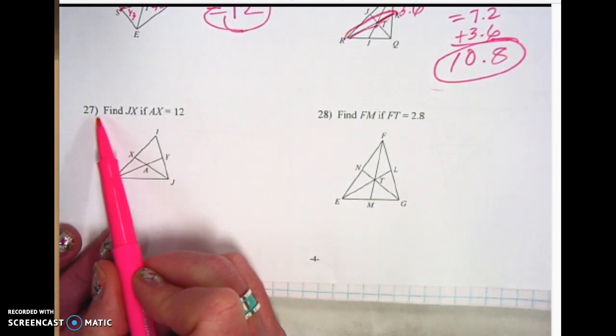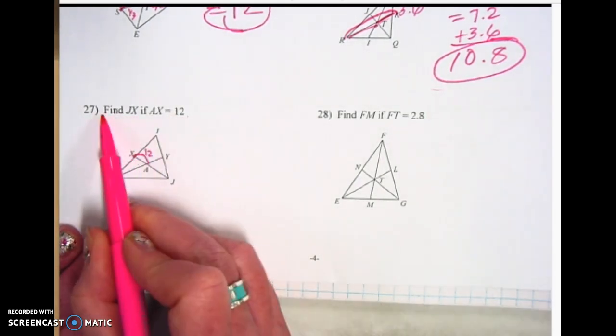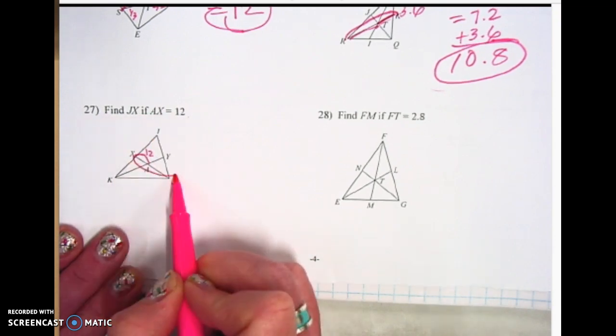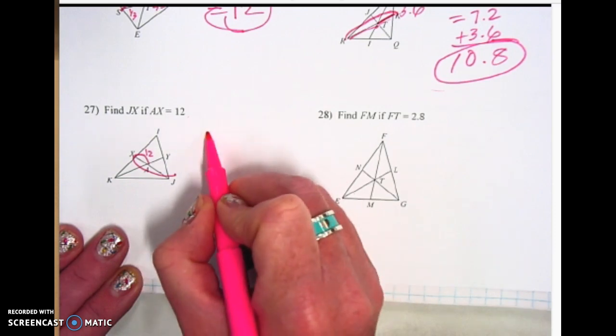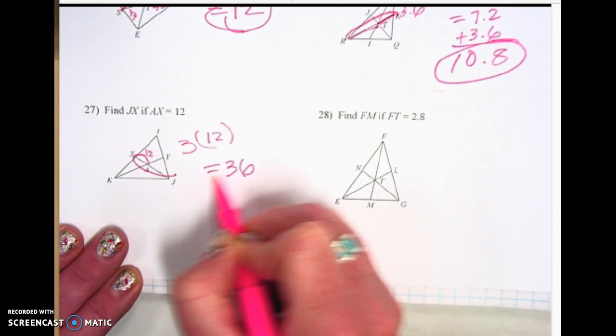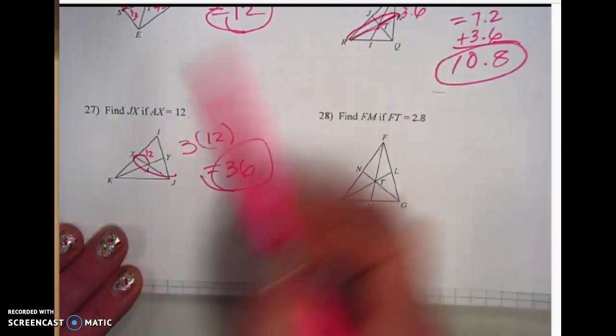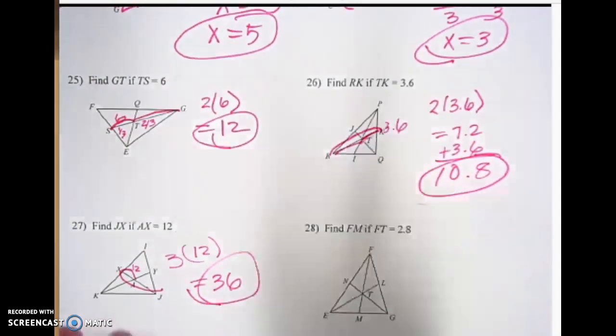Number 27, AX is 12. Find JX, the whole thing. So another way to do it, since this is the 1/3 and this is the 2/3, is to take the 12 and multiply it by 3, which is 36. So 26 and 27, you can do these two different ways and still get the same answer.